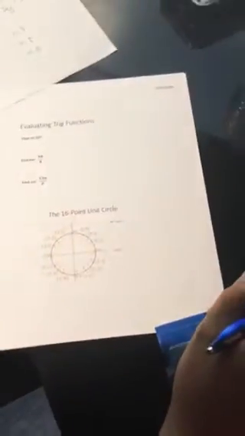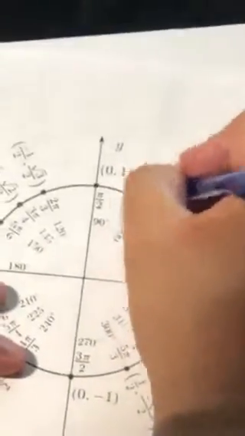To start off with this one, we'll only do the first two here. Sine of 60 degrees. So I'm going to go to 60 degrees, right here. These are the coordinates I'm dealing with. It says sine, so that's good because that means it should be an easier problem. The first number is the x, the second one's the y. This is the cosine, this is the sine. So my sine is just equal to square root of 3 over 2.